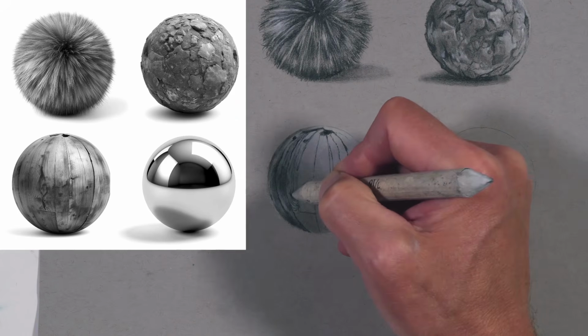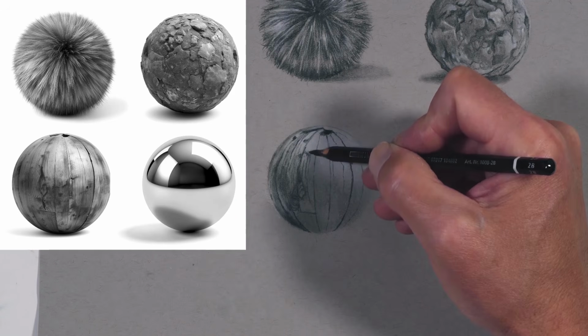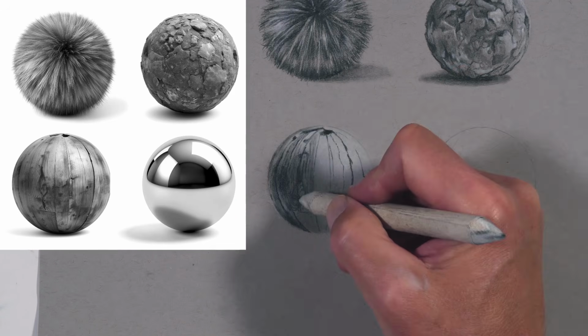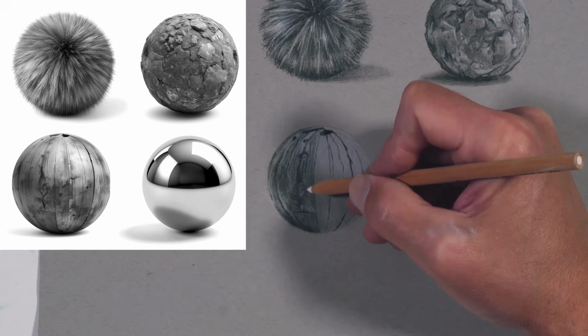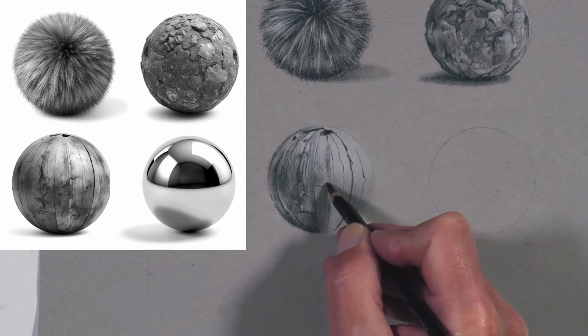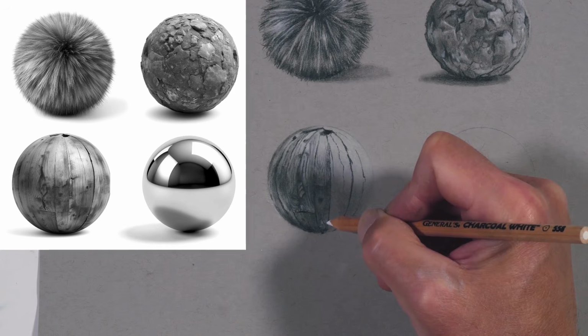We'll also add a few indications of some of the grains of the texture of the wood and also smooth and soften this with the blending stump as we go. We'll gradually and patiently work our way from the left side to the right side. Now I'm doing this purely because I'm right-handed. I'm trying to keep the palm of my hand out of the way of the material so I don't smear any of the material on the surface.